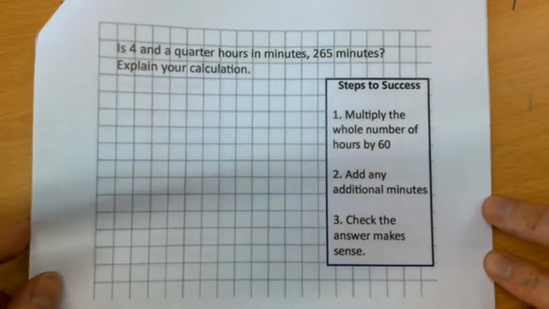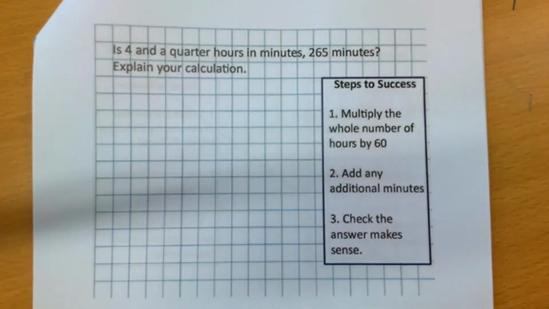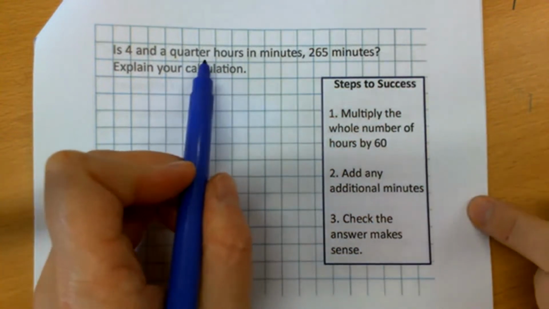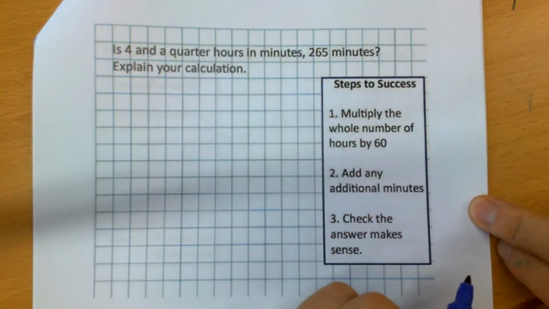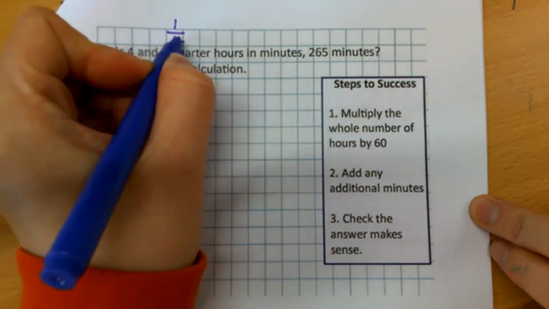What about this one? Is 4 1/4 hours in minutes 265 minutes? Explain your calculation. How would I write a quarter as a fraction? Can you remember? Good. 1 over 4.